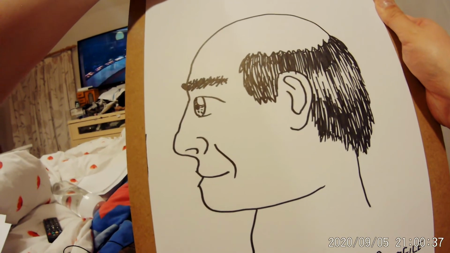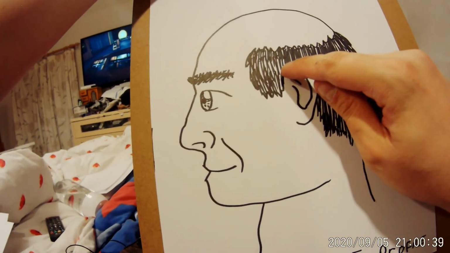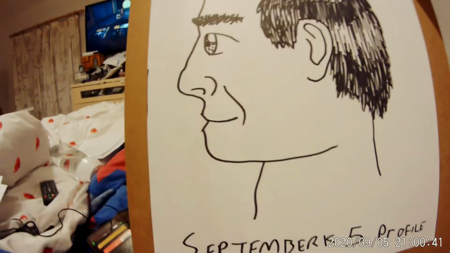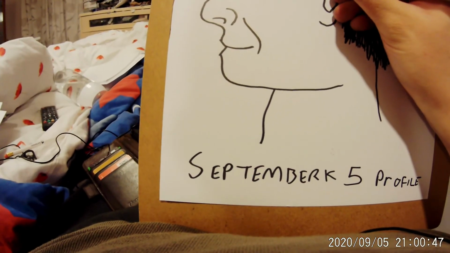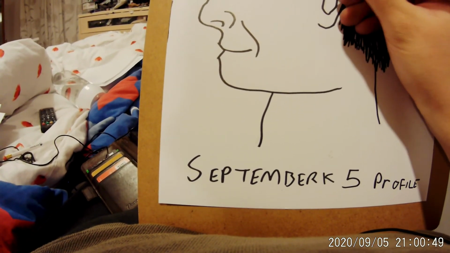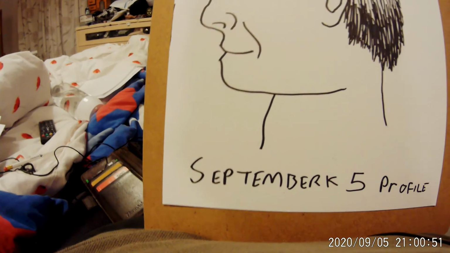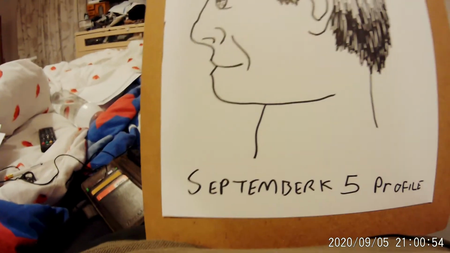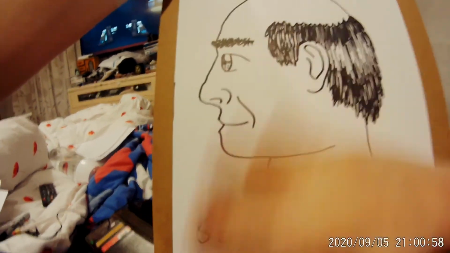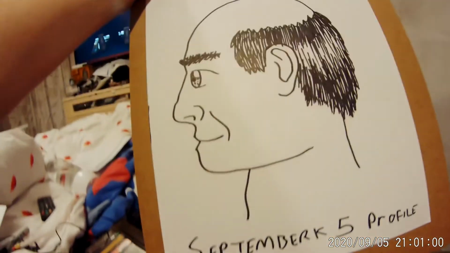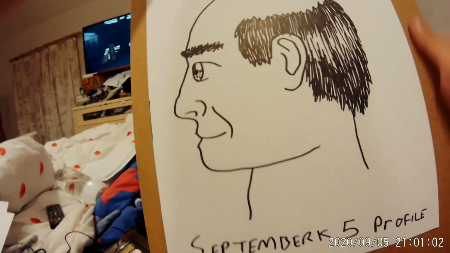See, if I was doing this on a computer, I could just get a magic tool that would go whoop and just get rid of that. In fact, I'm actually going to curve that off a bit just there. I don't think it helped, but I felt better about it. Oh, I need to erase just here.